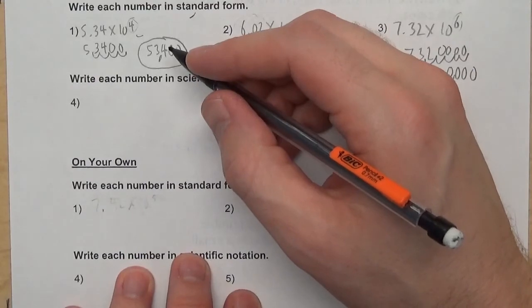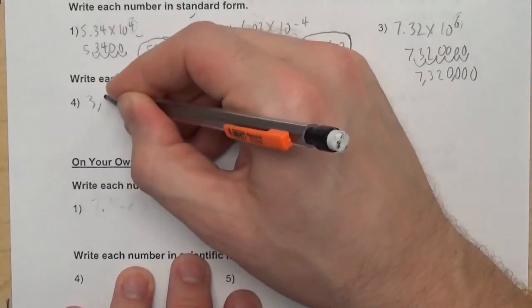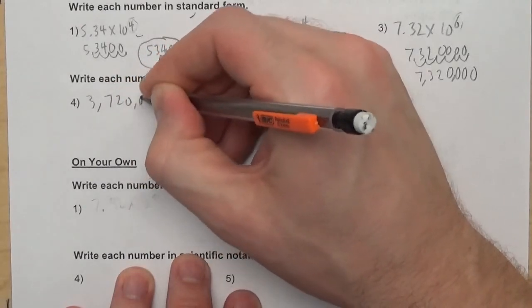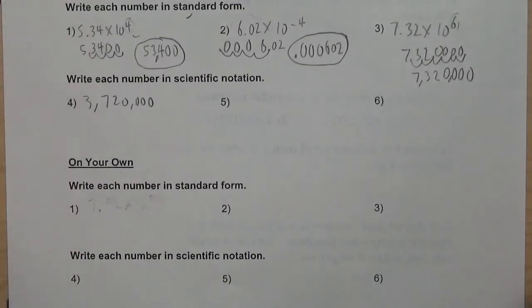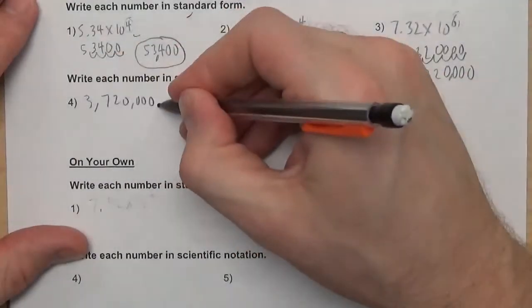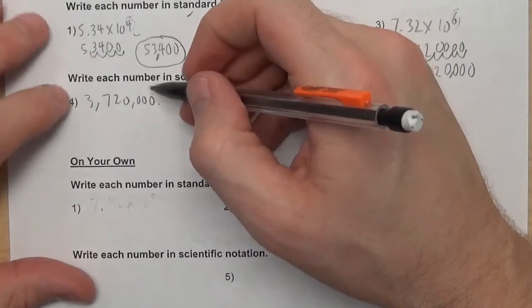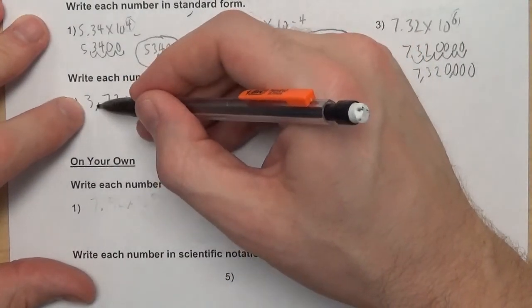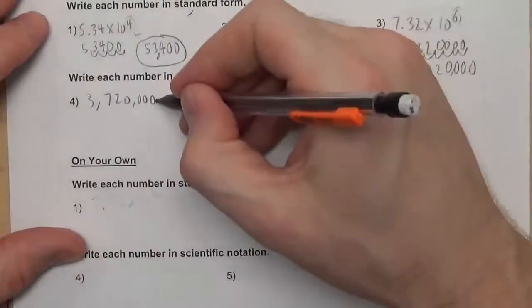So we're going to be doing 3,720,000, and we're going to write that number in scientific notation. If there's no decimal already, we're going to put it here, and we're going to move that decimal over until it's directly after the first digit that's not a 0. So basically, remember, we're creating a number between 1 and 10 when we do this.